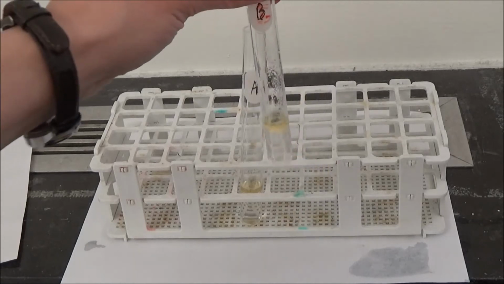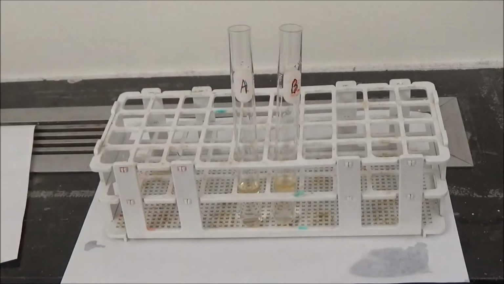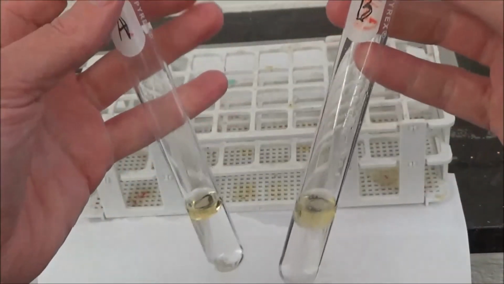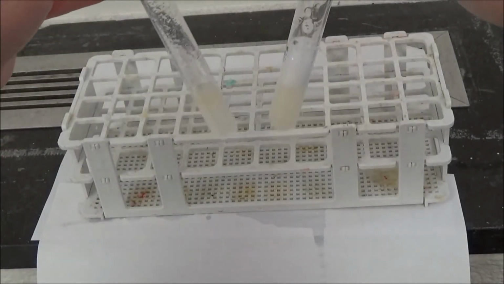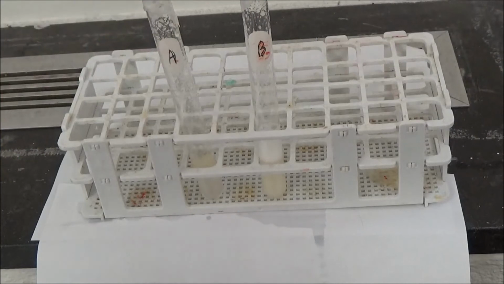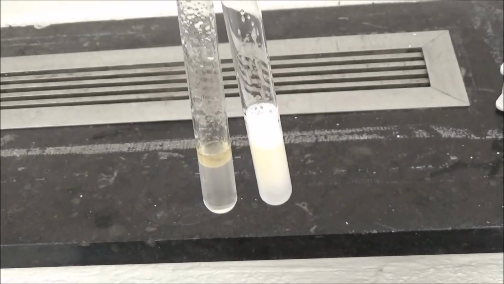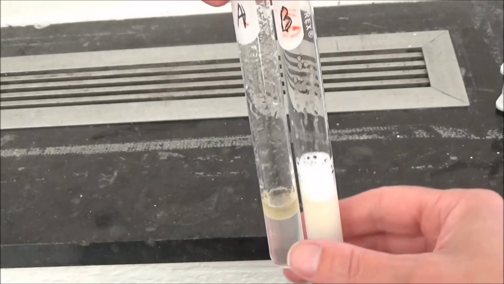Now I'm going to cover both tubes and shake them. Okay, now I've covered the top of both of these tubes and I'm going to shake them vigorously. Okay, I've shaken both tubes vigorously. I'm going to let them sit and we'll come back to them in 2 minutes. So our 2 minutes are up. Let's take a look at these tubes.